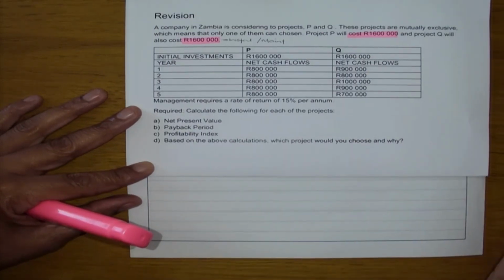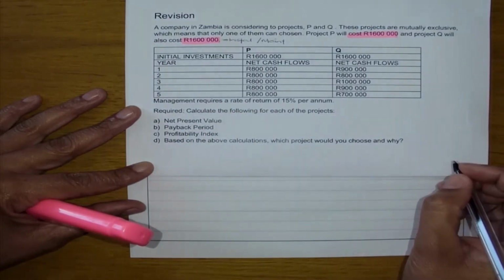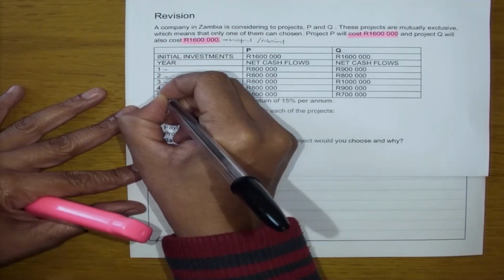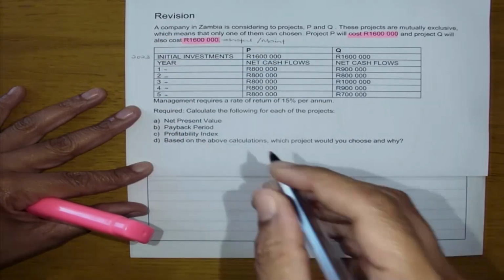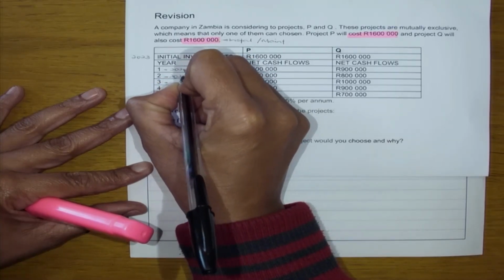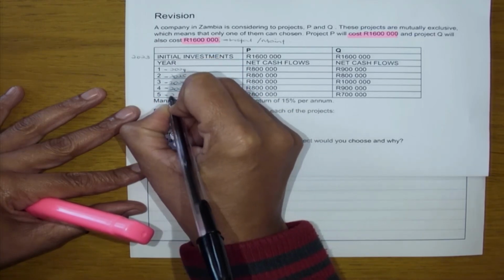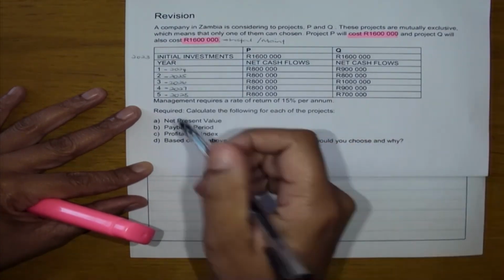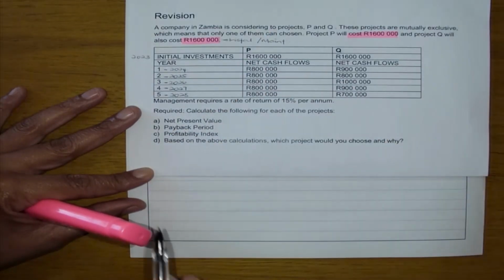Then we have our inflows, right? Year 1, 2, 3, 4, 5. Now these are future values. Just to make it easier for yourself so that you don't forget, initial investment is 2023 because that's the year that we're currently in. So our years will be 2024, 2025, 2026, 2027, and 2028. Now, this is just for you to understand that year 1 means next year. Year 2 is the year thereafter, right?